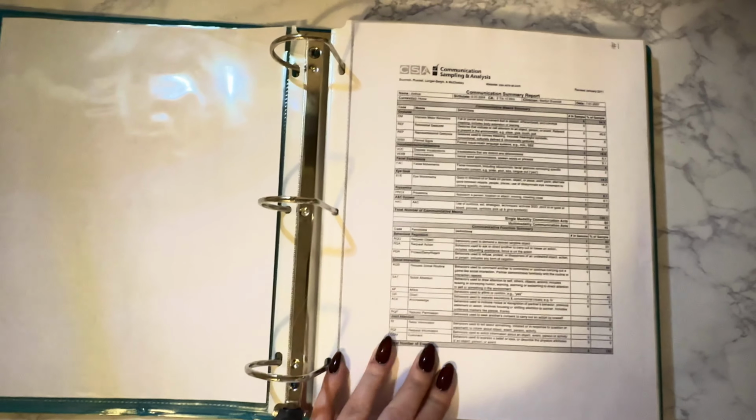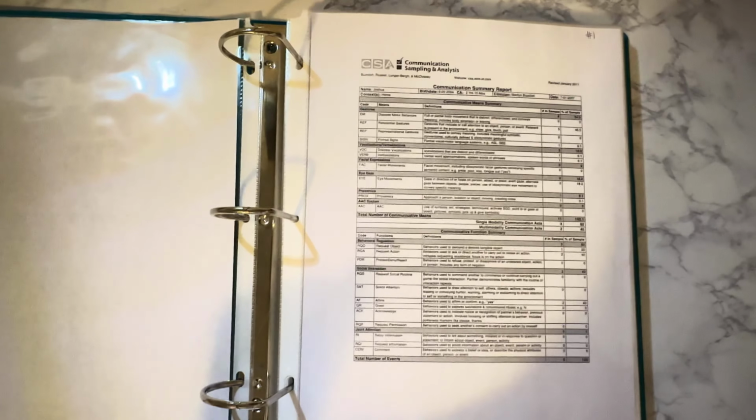The first one I chose to include is a communication summary report. This one is only 1 page, and it's pretty simple, but it hits all the good details. It talks about gestures, assesses vocalization, facial expressions, eye gaze, proxemics, behavior regulation, social interactions, and joint attention, so it's pretty good.